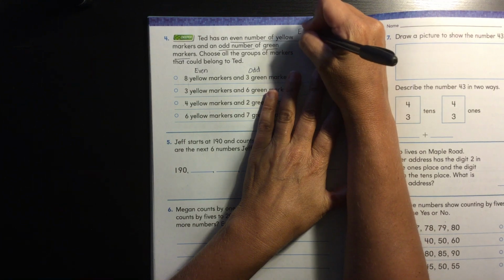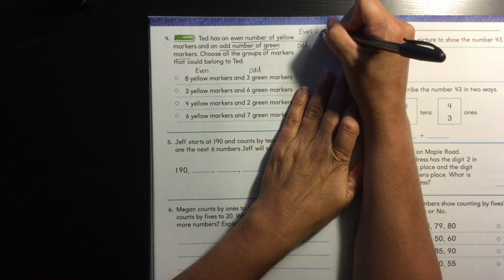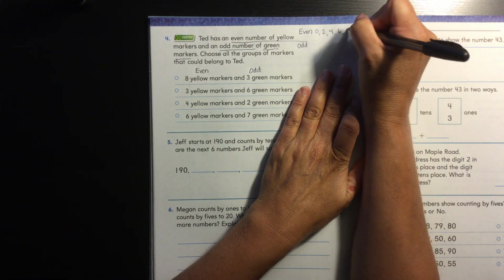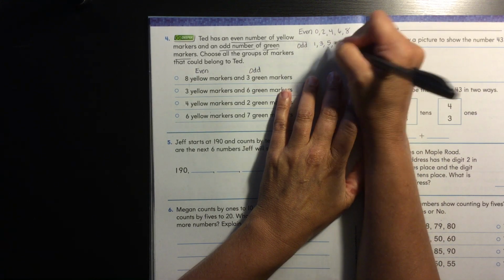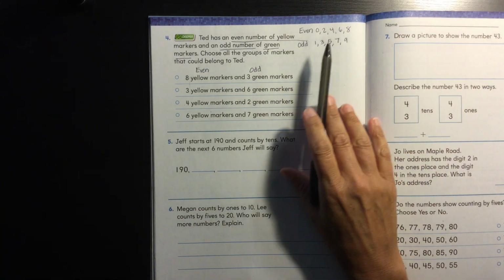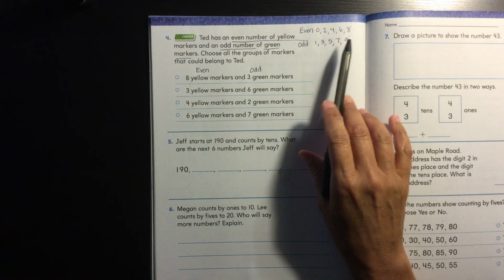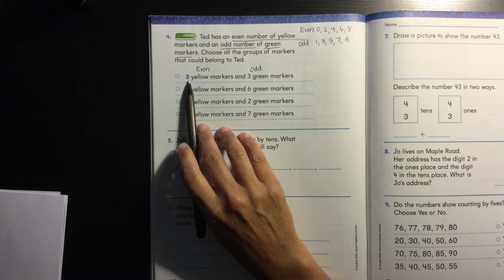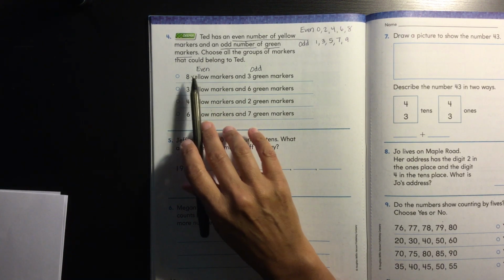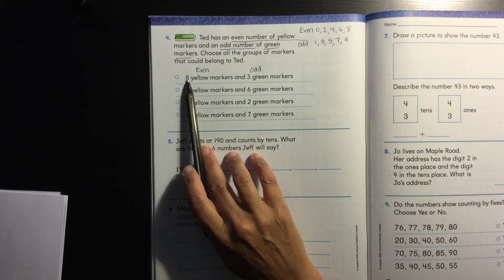So if you remember the even numbers, I'm going to go ahead and write these in the book because we have this posted in our classroom. We know that the even numbers are 0, 2, 4, 6, and 8. And we know that the odd numbers are 1, 3, 5, 7, 9. Because we figured this out in class and we divided up these numbers to see if they all have a partner. So if I look at the 8, is 8 an even number for the yellow markers? I look along and I see 8. So yes, 8 is an even number.